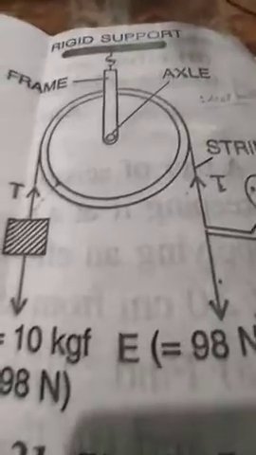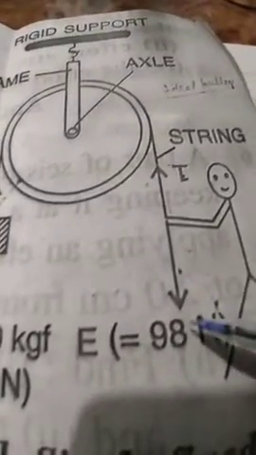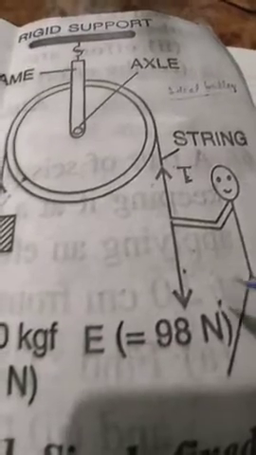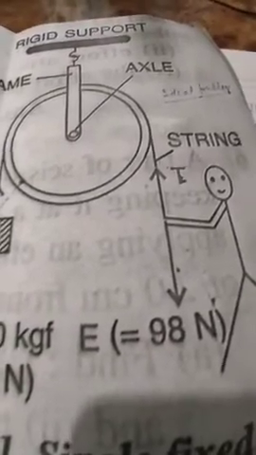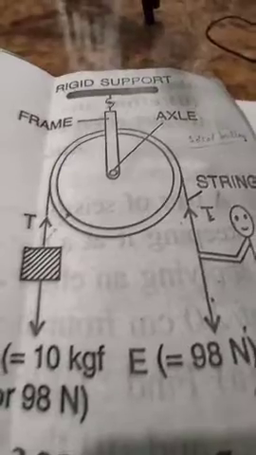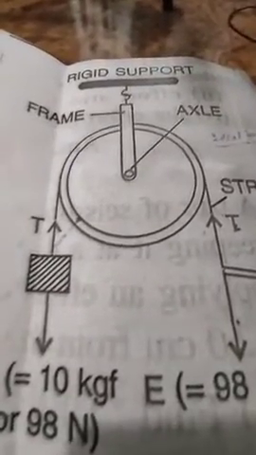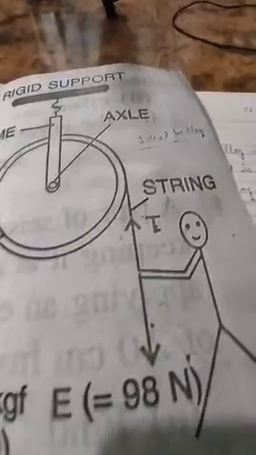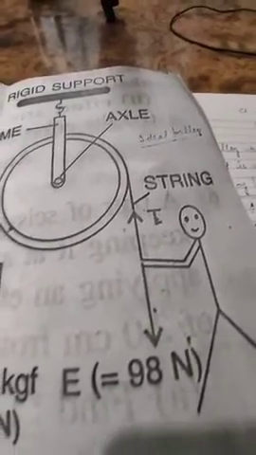In the ideal case, the effort will also be equal to 98 Newton, because it is an ideal case of pulley. Otherwise, if we do not ignore the force of friction between the inextensible string and the rim, the effort applied will be more.